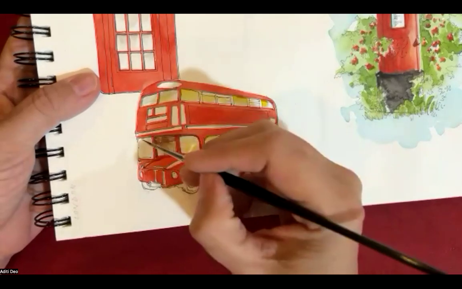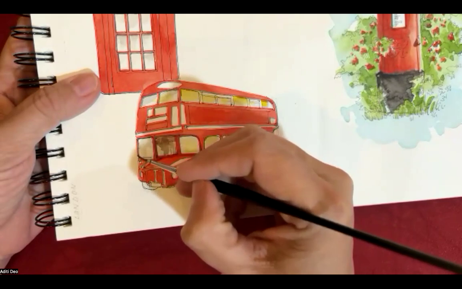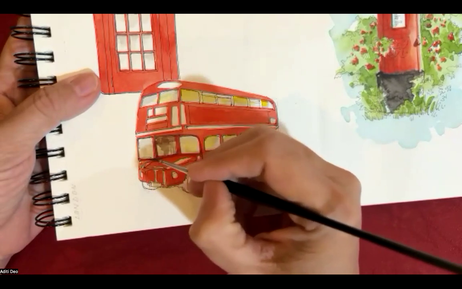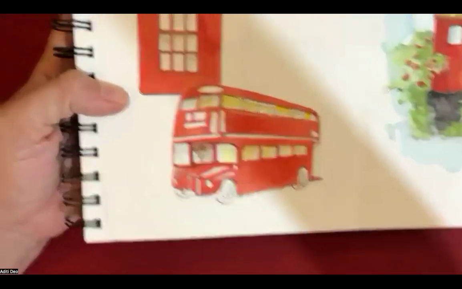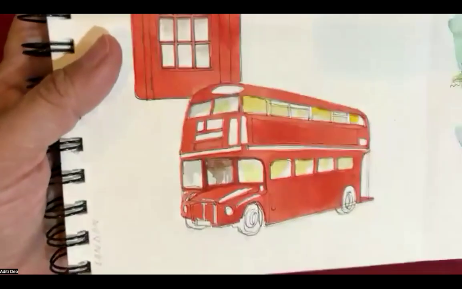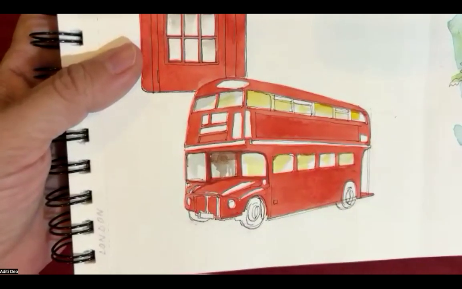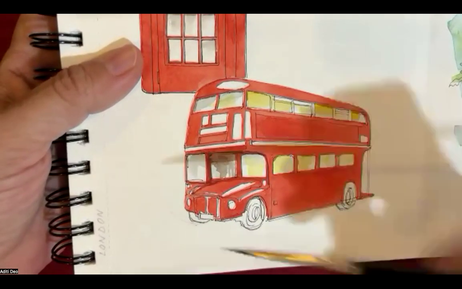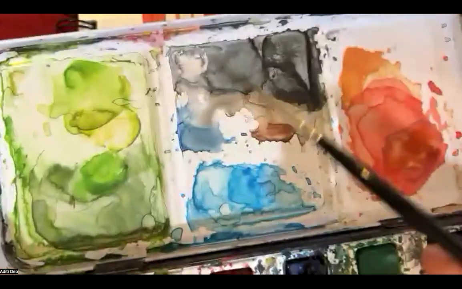The same deep color goes around the window of the driver as well. So we just have to make splashes of color. Take a little bit of cobalt blue and black mix, which you should have along with your gray color.